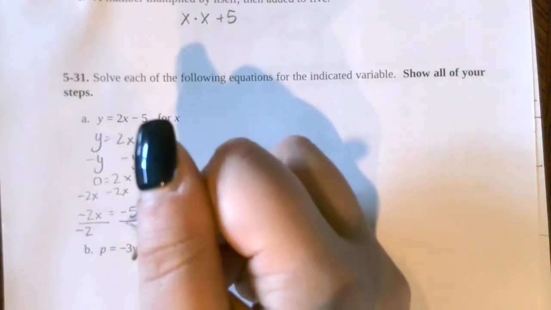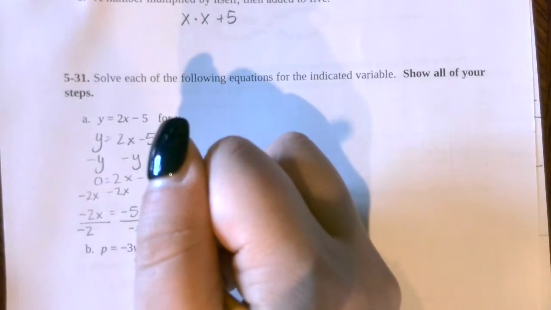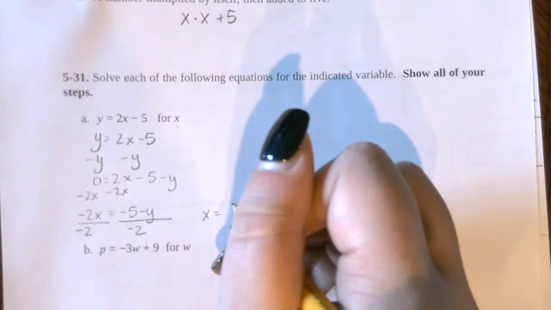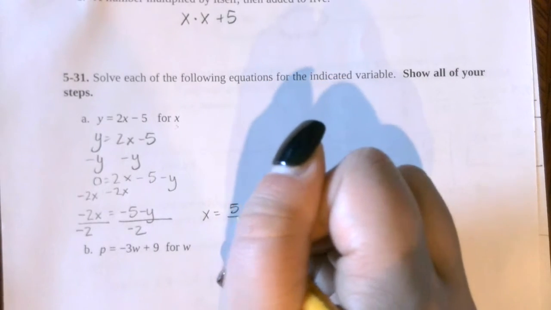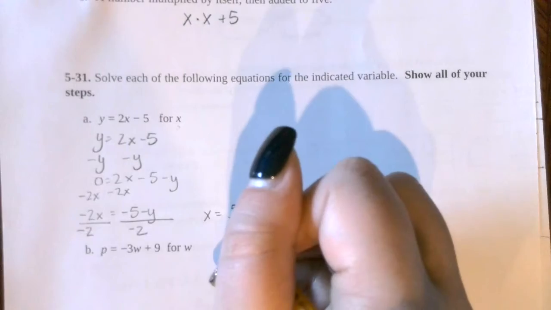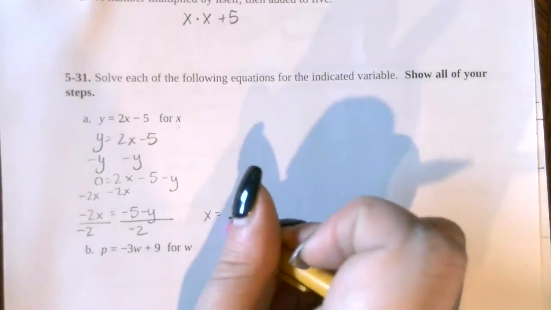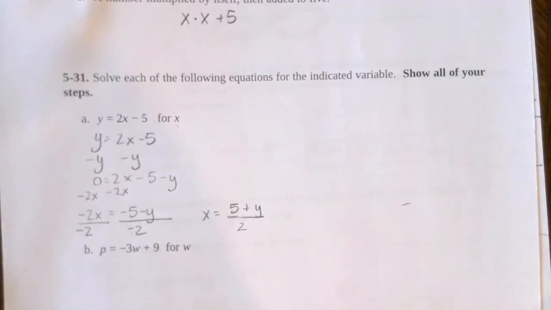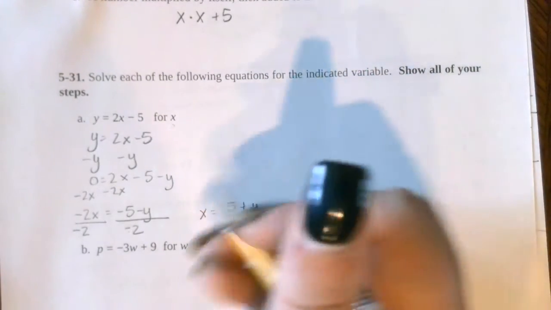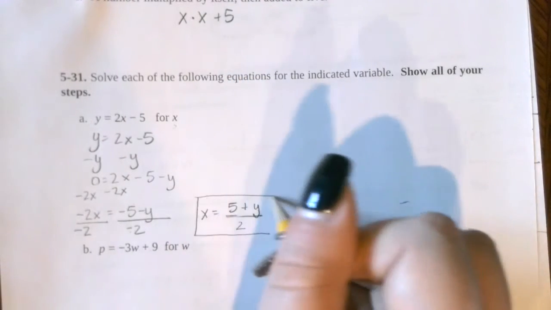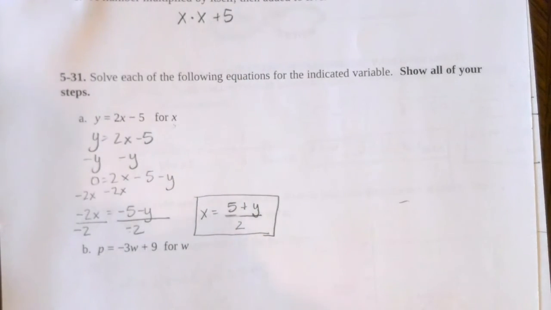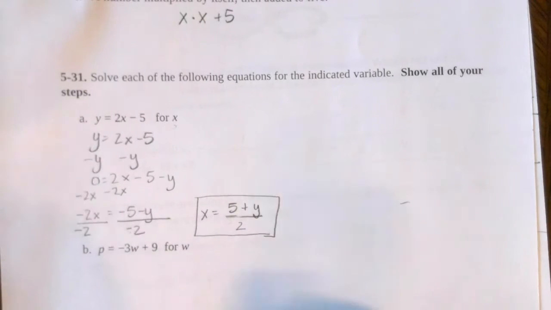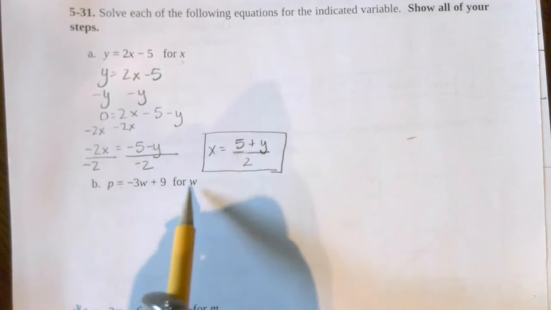Just x on that side. Now, a negative divided by a negative is a positive, so we can just leave that as 5. I'm just going to leave the 5 over 2 part there. And actually, let's just extend this whole line and just divide the whole thing by 2, because otherwise we have big fractions that we don't care about. Okay, plus y, right? Because again, the opposite, negative divided by negative, is a positive. So our answer for x is actually that x equals 5 plus y divided by 2. That whole thing has to be divided by 2. Fun stuff right there. All right, for part B, we are solving for w, right?